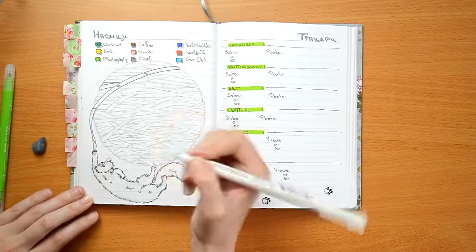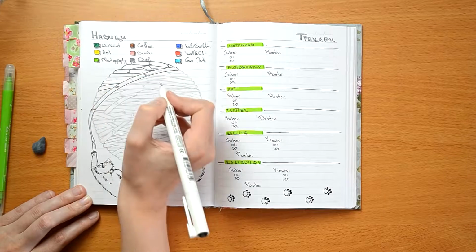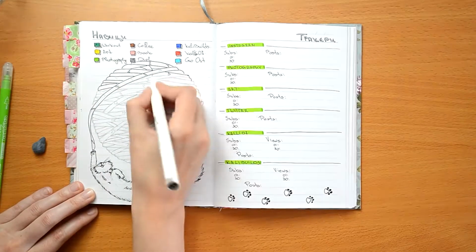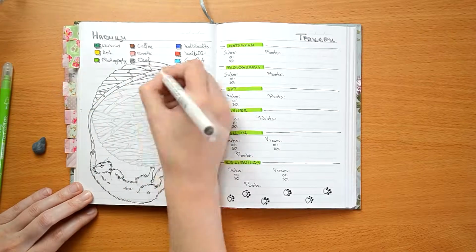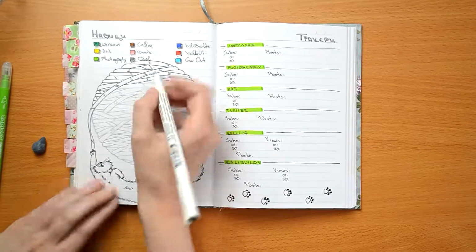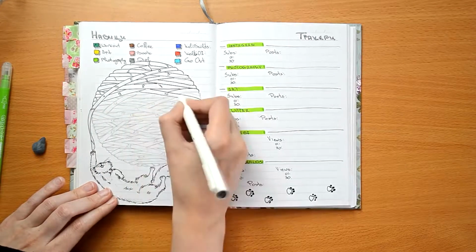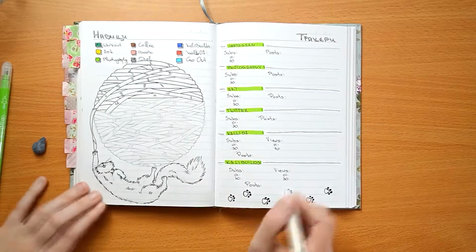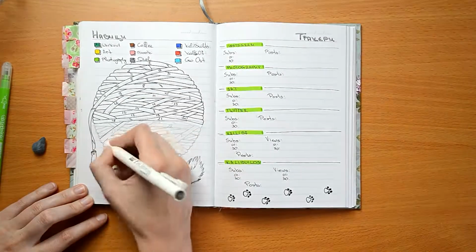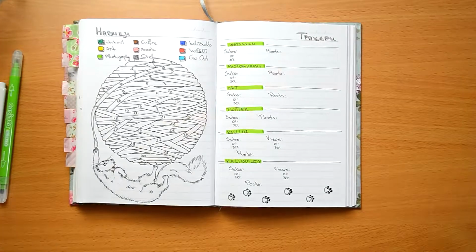I've been meaning to do more interesting designs for my habit trackers, because before I used to use just a normal grid paper, and I wouldn't draw anything on it. So now I'm trying very hard to do something a bit more interesting and different every month. On the right side, you see my social media trackers, where I track my Instagram, my Twitter account, and my YouTube accounts. It's very simple.